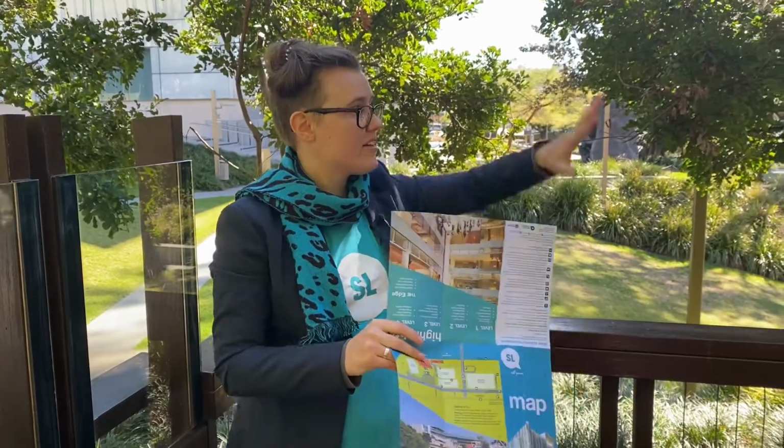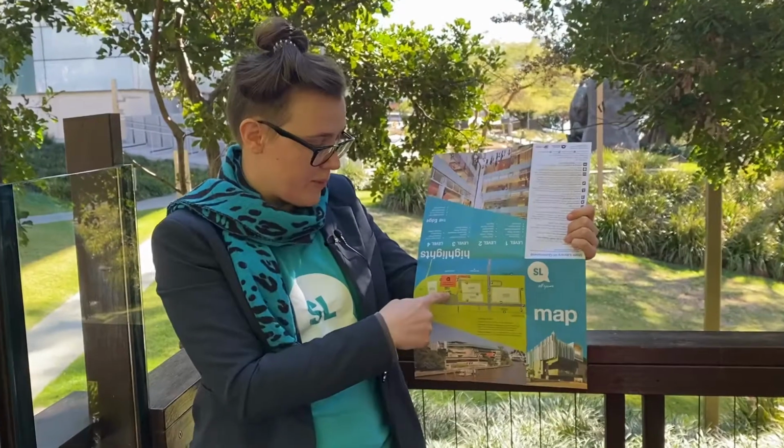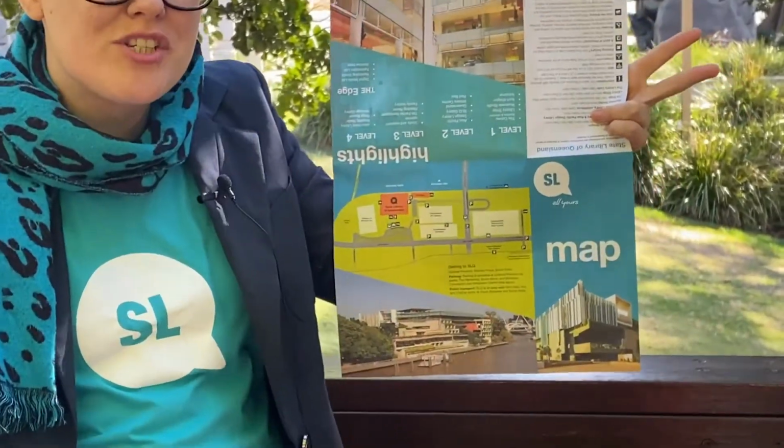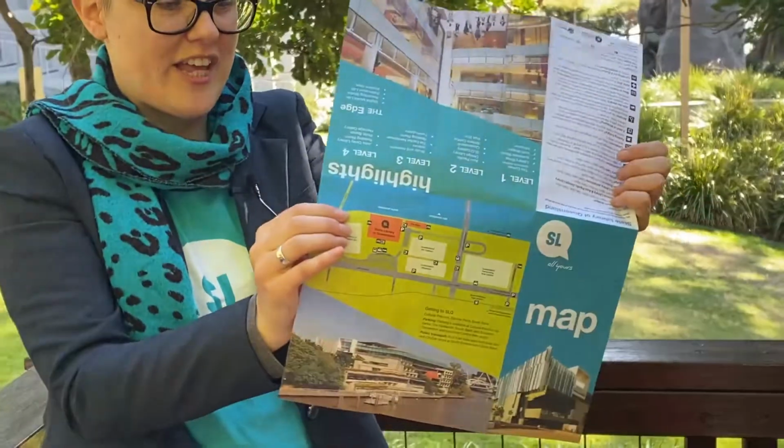So here is the State Library, but this is a map. So it's as if the birds are flying up high, looking down over the buildings, or we've got a shrinking machine and put all the buildings in the shrinking machine and then gone squash and flattened it all.